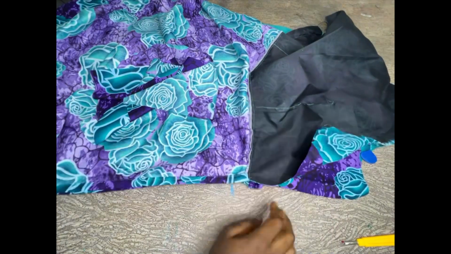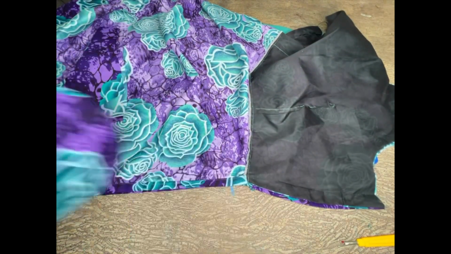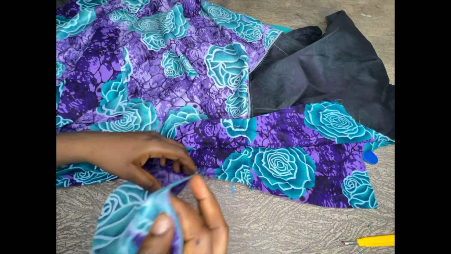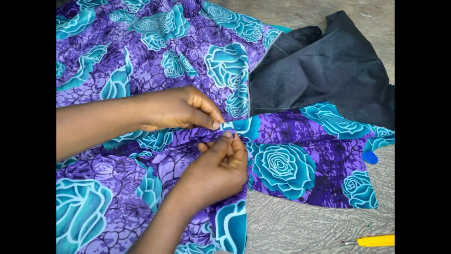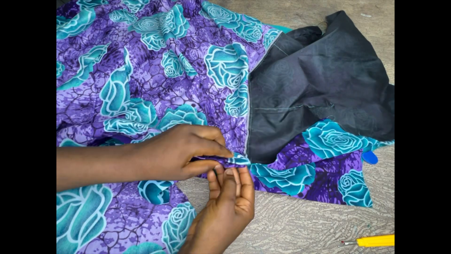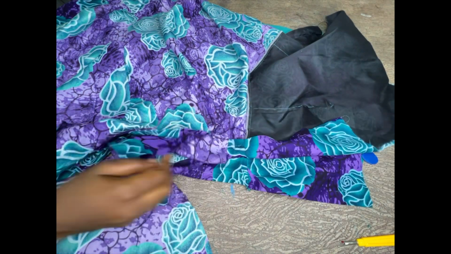So I've gone ahead to place the fabric right sides facing each other. And this is how you're going to put in the pocket. You're going to put the pocket right side facing each other. So the right side of the pocket is going to face the right side of the fabric. Please just watch what I'm doing.